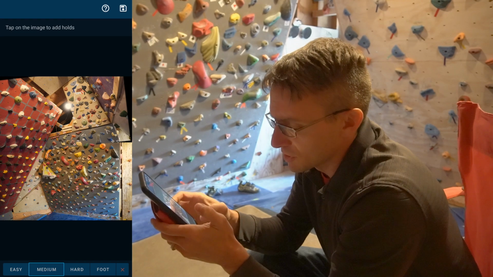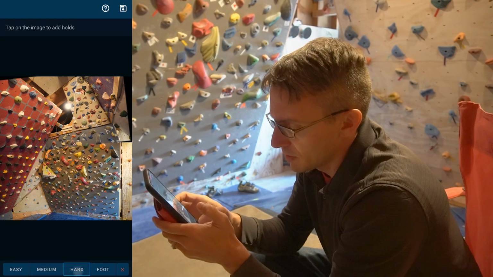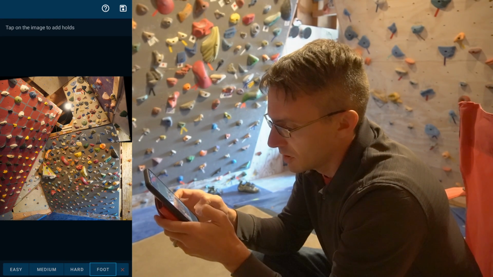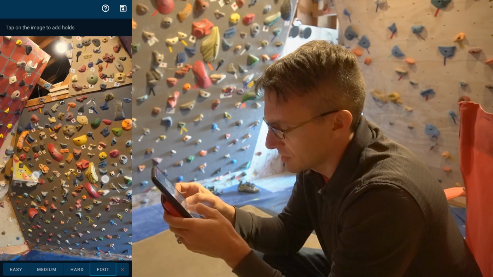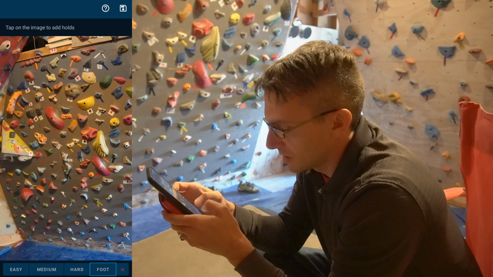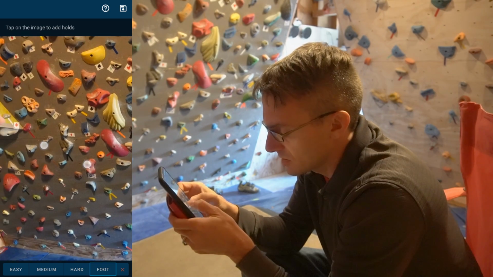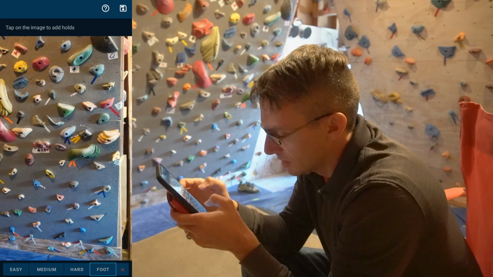Down here across the bottom, it looks like I have different categories: easy, medium, hard, and then foot specific. So why don't we start with the foot specific for now. It sounds like I'm able to, like I said, pinch and zoom. That's nice. And then drag it around.